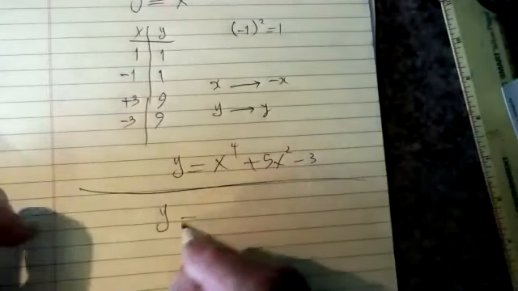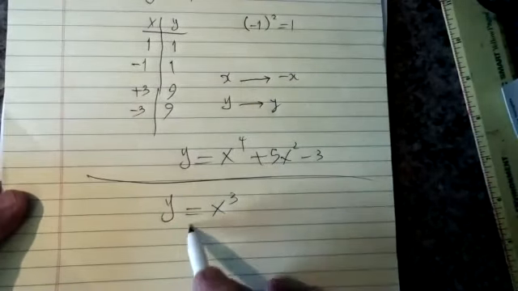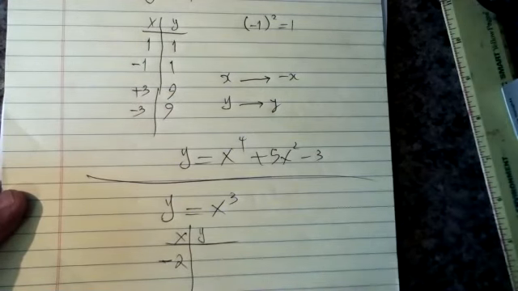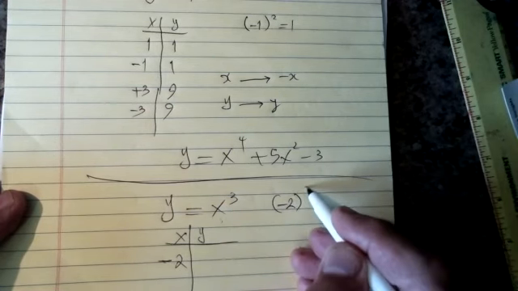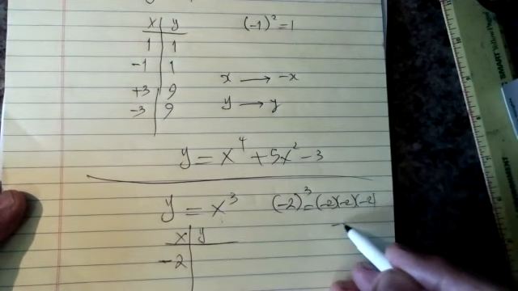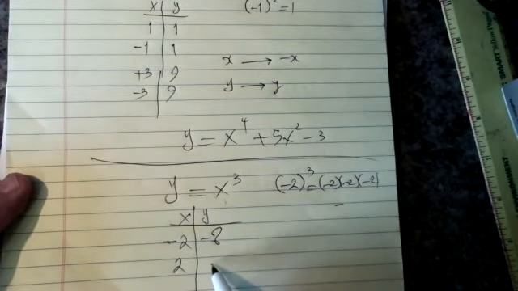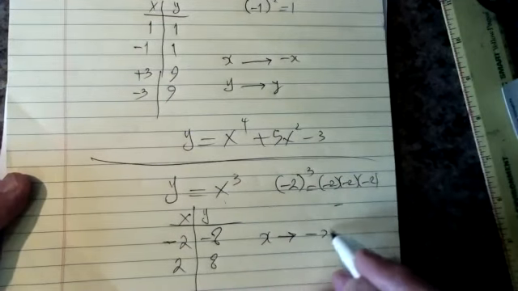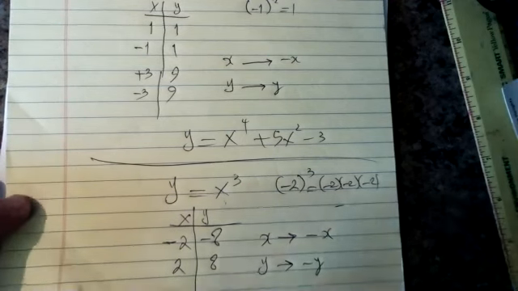Let's look at this one. This is an odd function because let's say here, x is negative 2. Negative 2 to the power of 3 is what? Negative 2 times negative 2 times negative 2. So it's negative 8. What if x is 2? Then y is 8. See? So when you change x to negative x, what happened to the y? Y also changed to negative. That's the odd functions.